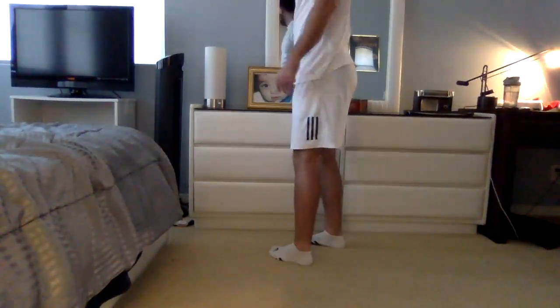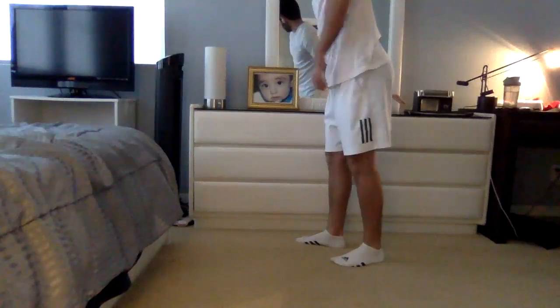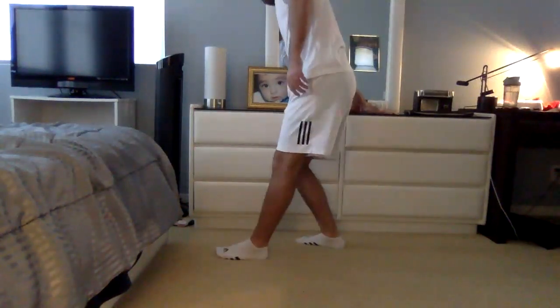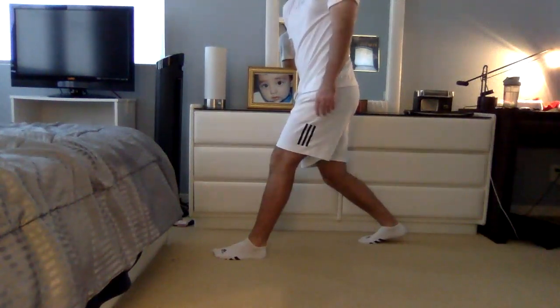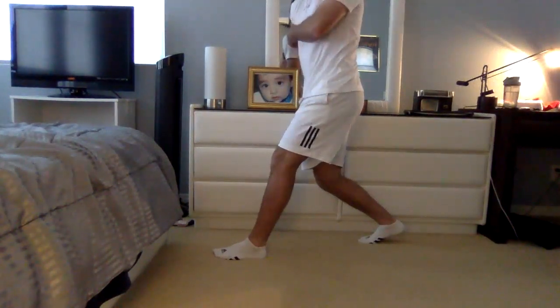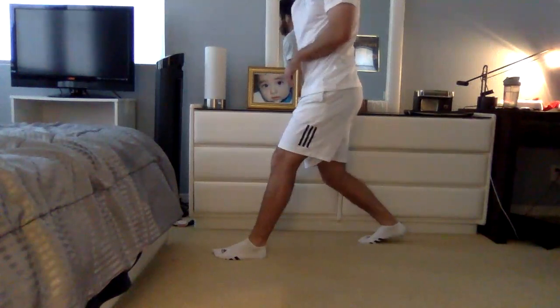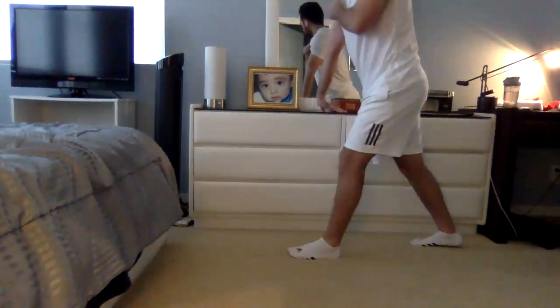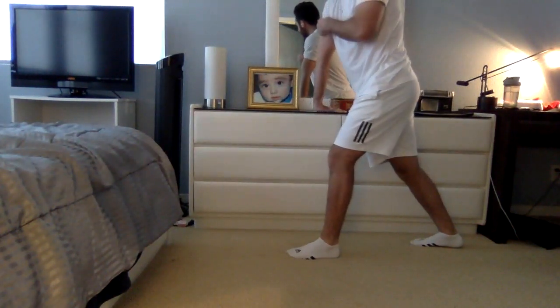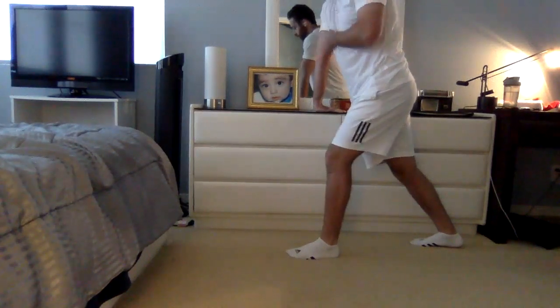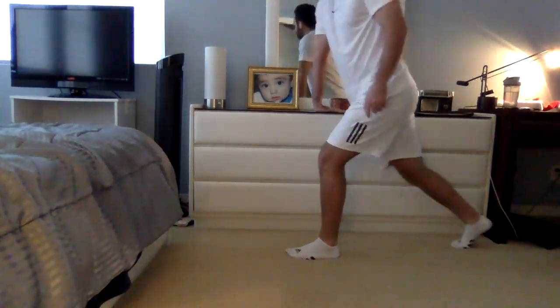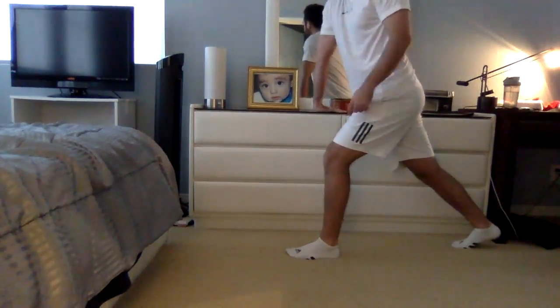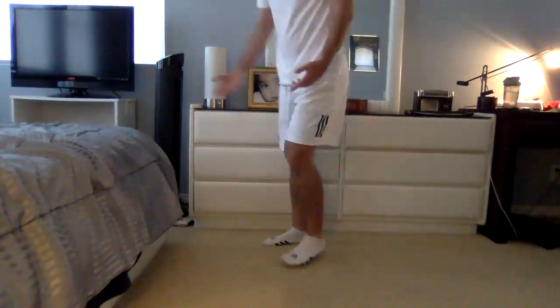Basically you're going to put your arm behind you on the surface and just lean back into it. It's not a very good stretch and it's hard to demonstrate because I can't get out of the way for this, but you basically have your arm back and you just kind of lean into it a little bit. Not a very great stretch.